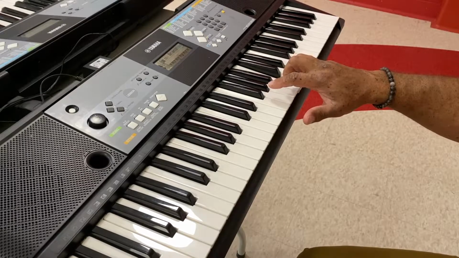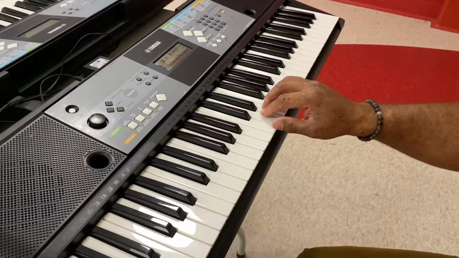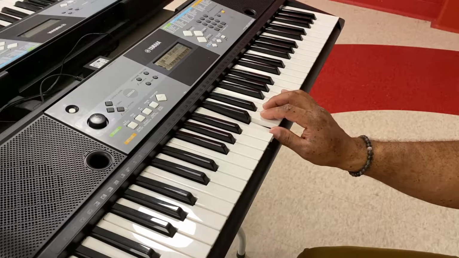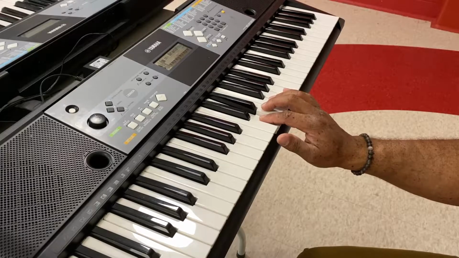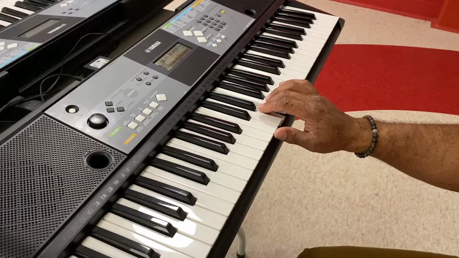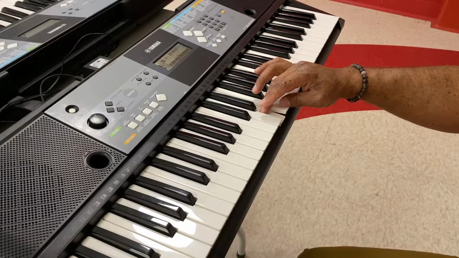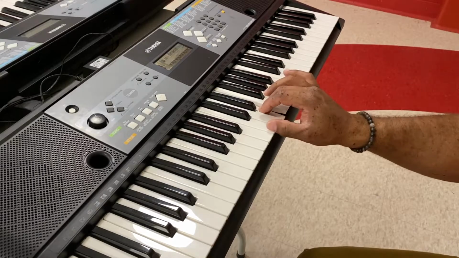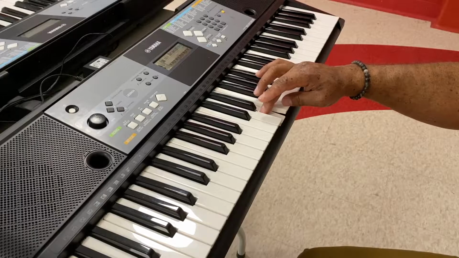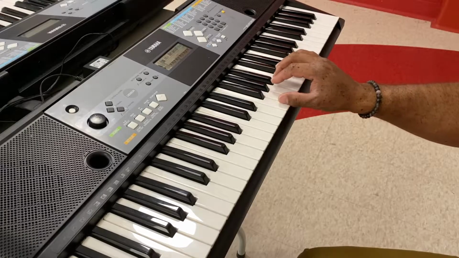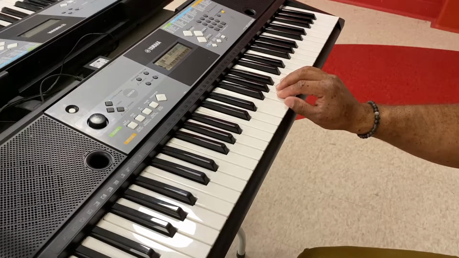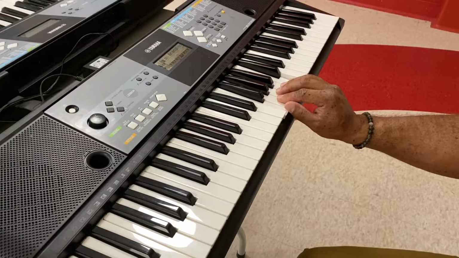I'll do it again. 1, cross under with the thumb. And notice when you cross under with the thumb, what happens to the rest of your hands? They automatically fall in place. And they should fall right on the keys, those next keys.